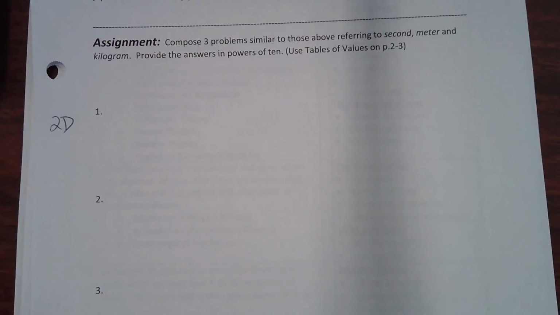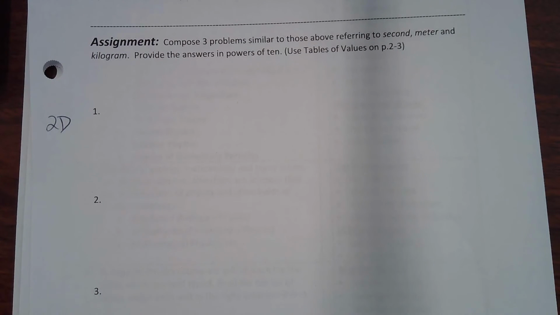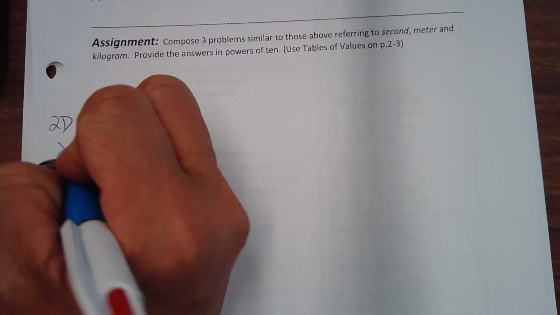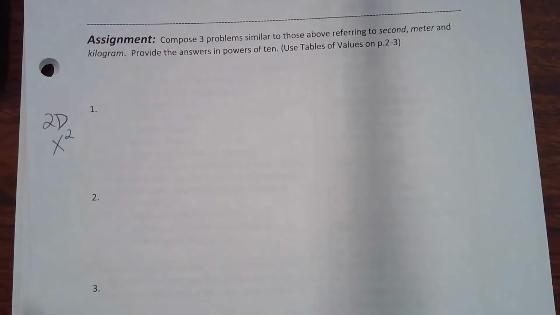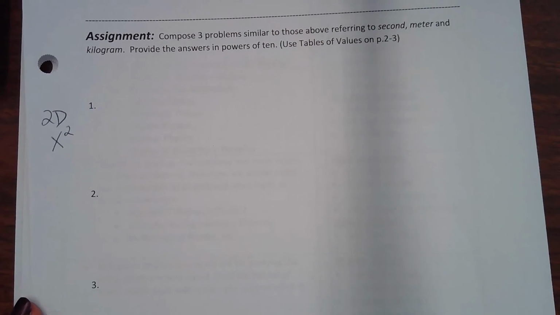two-dimensional, a 2D unit. Say, for example, if you have length times width, what are you measuring? Area, right? So area is to the power of 2. That's a two-dimensional unit. So it's like x to the power of 2. That's what a two-dimensional unit is. So let's do one example here for number 1.